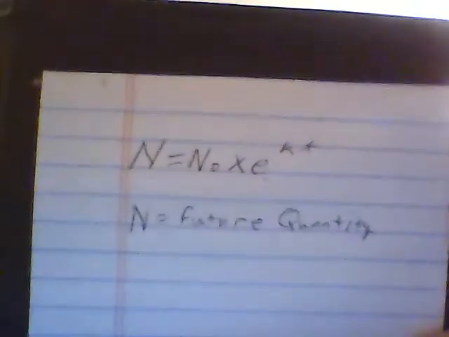N is the future quantity. N sub 0 is the current quantity. E is the natural number. It is equal to 2.71828.